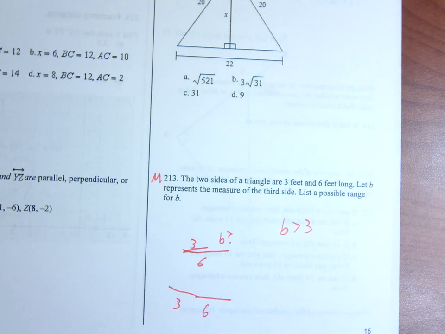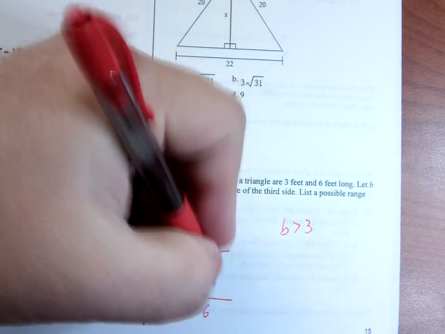You get that T-Rex syndrome, right? The hands can't quite touch. It can't be greater than 9. It has to be less than 9. So B has to be less than 9.